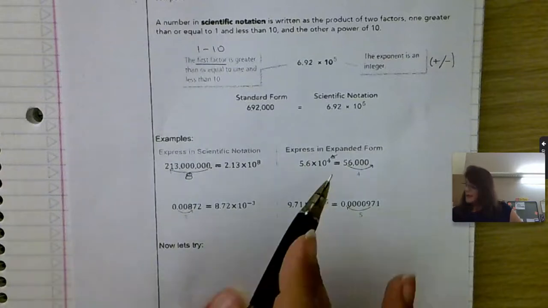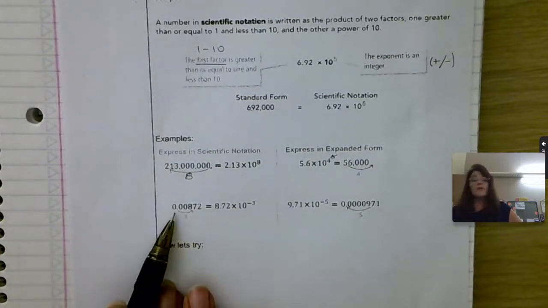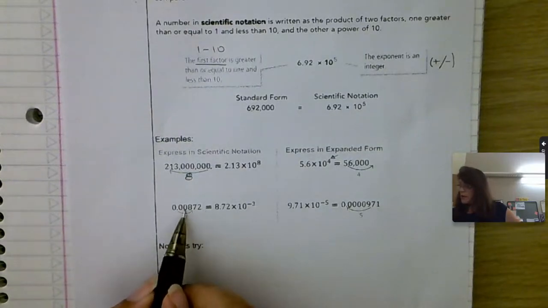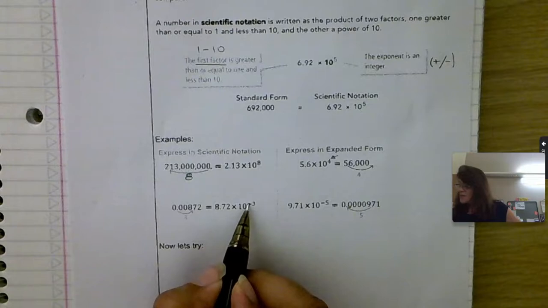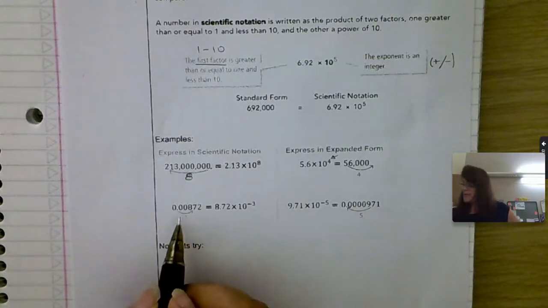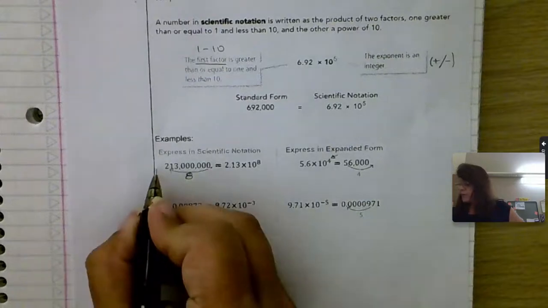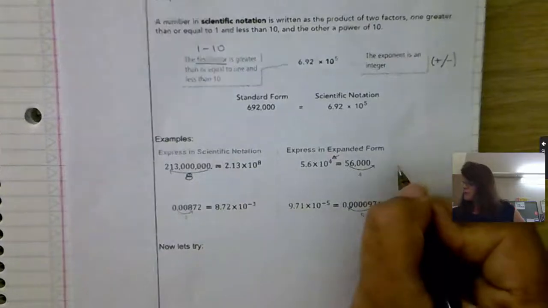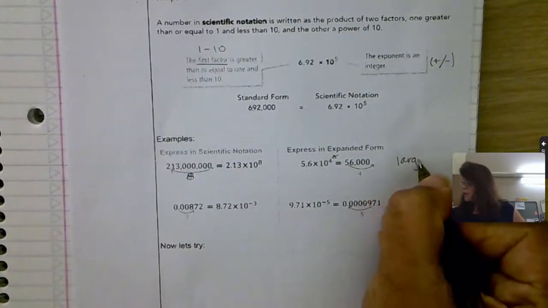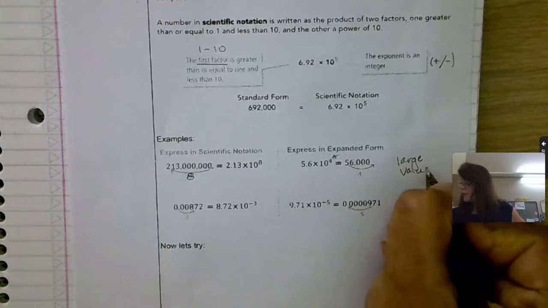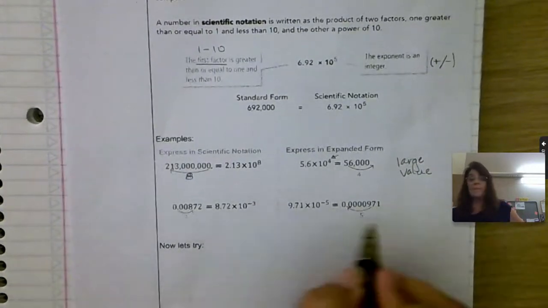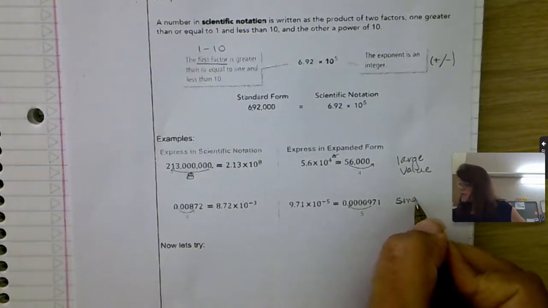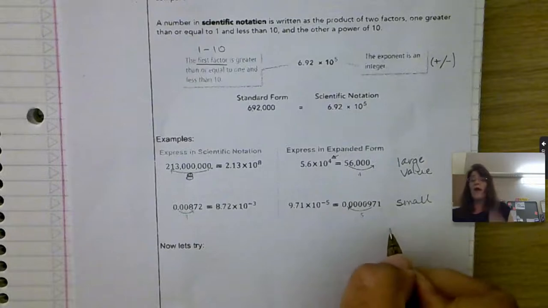It can also be used with small decimal values. So if I have a negative exponent, I now have a small decimal amount. Positive exponent, large number or large value. Negative exponent, small, what we would normally call a fractional value.